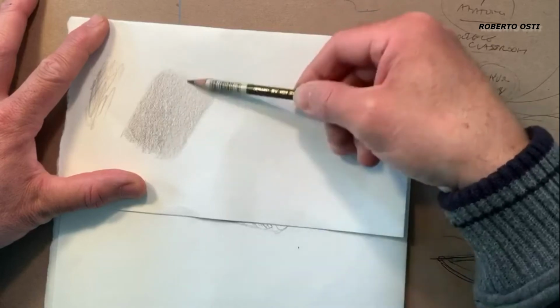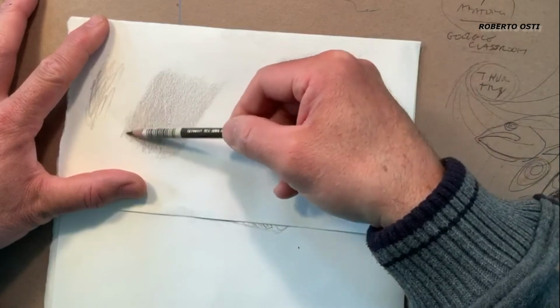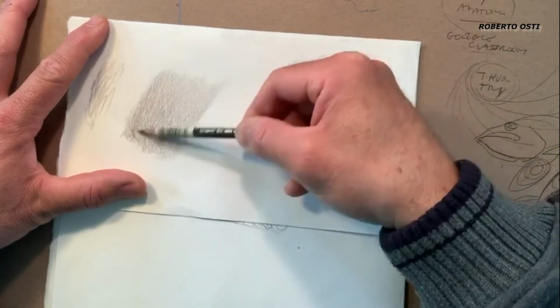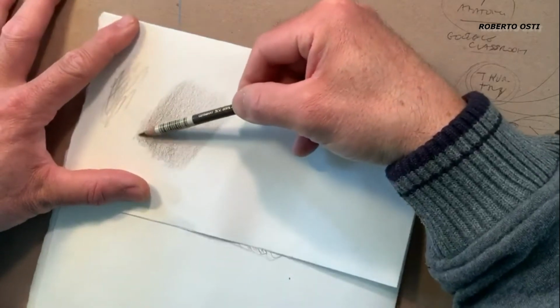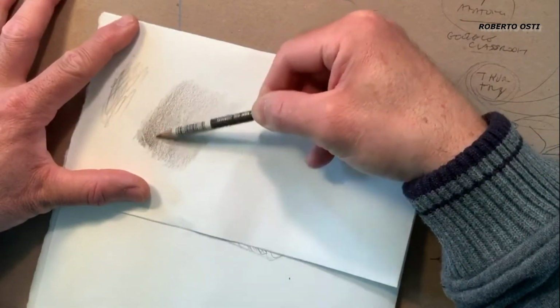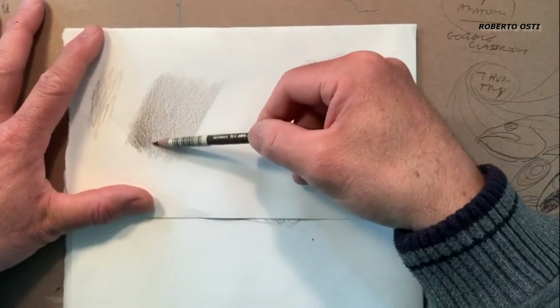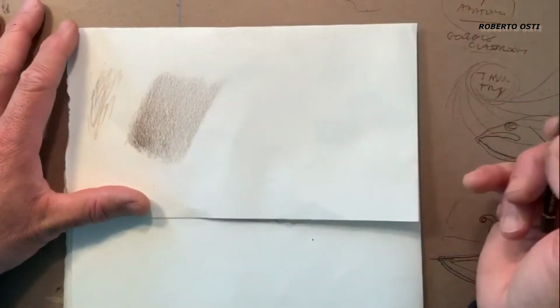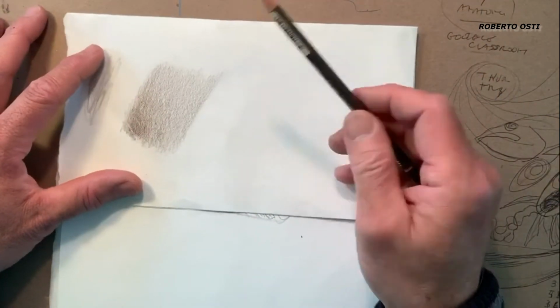And I can soften it up, getting one value, another value, and another value here, until I get a gradation that I can control as I like. So I'm going to have this corner which is darker, and then it gets lighter gradually like this.